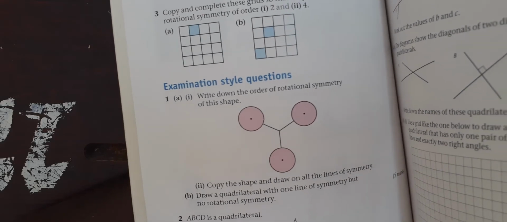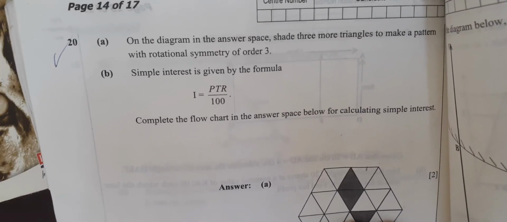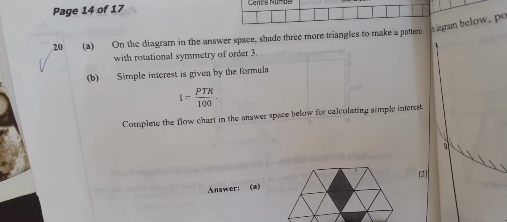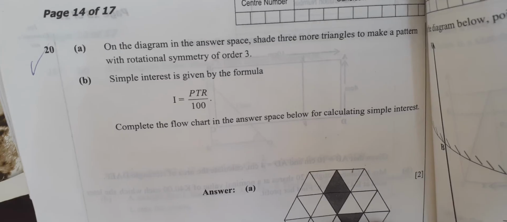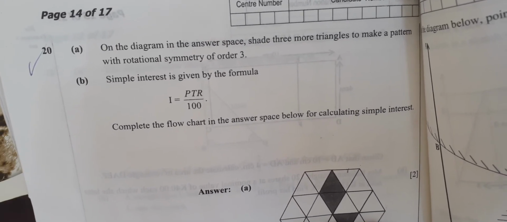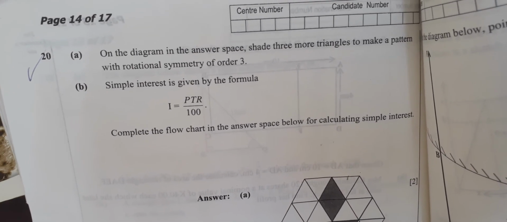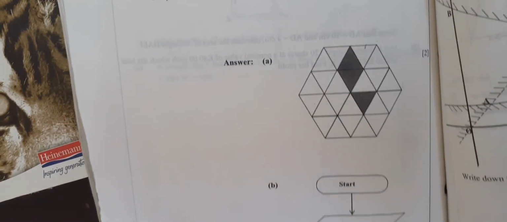In fact, under this same one, I can give you another one that required you to shade. So read this question. Question 20A. On the diagram in the answer space, shade 3 more triangles to make a pattern with rotational symmetry of order 3.